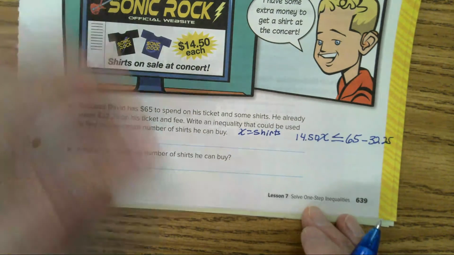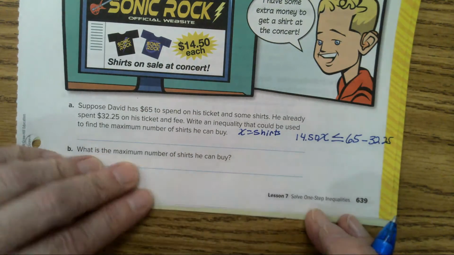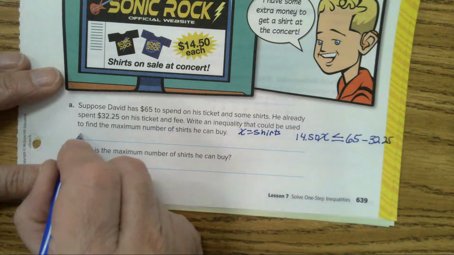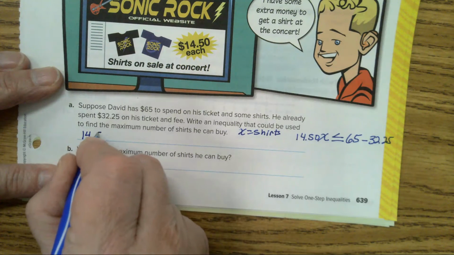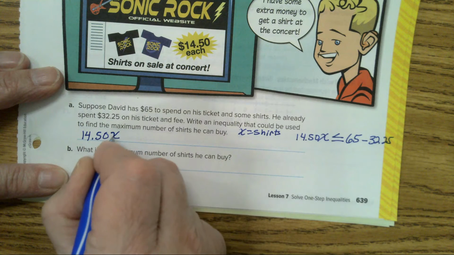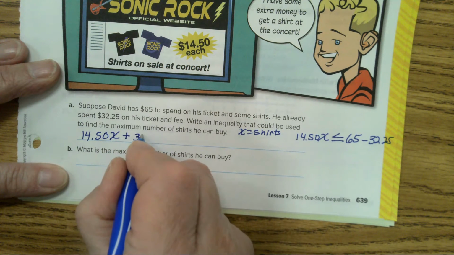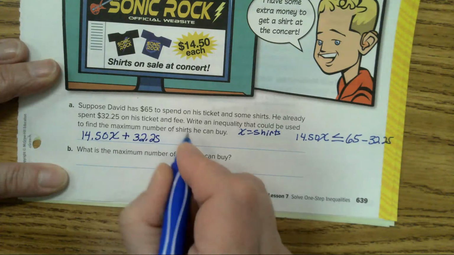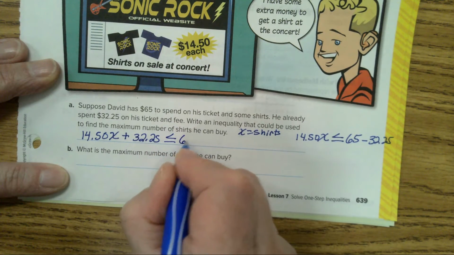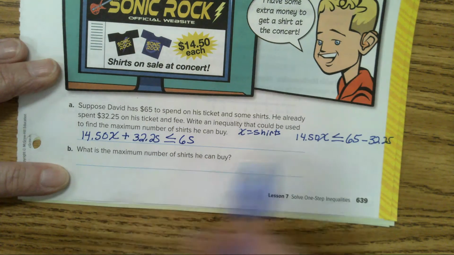I have to subtract the price of the ticket. You could have also written it this way, $14.50x plus $32.25 is less than or equal to 65. You could do it this way or this way.